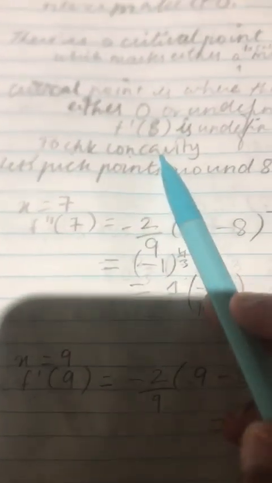So further, to find the concavity, I found the second derivative. So f double prime of x. I used the first derivative and took the derivative again. So I got 2 over 3 times negative 1 over 3 times (x minus 8) raised to negative 4 over 3, which I got as the final answer: negative 2 over 3 times (x minus 8) raised to negative 4 over 3.